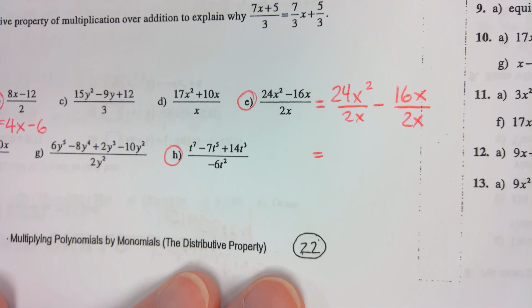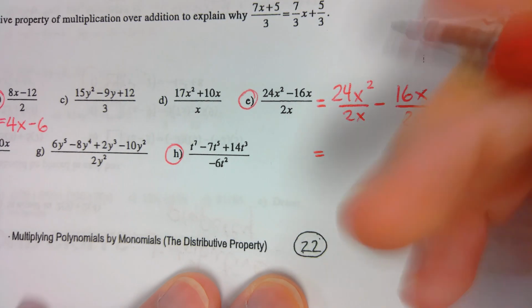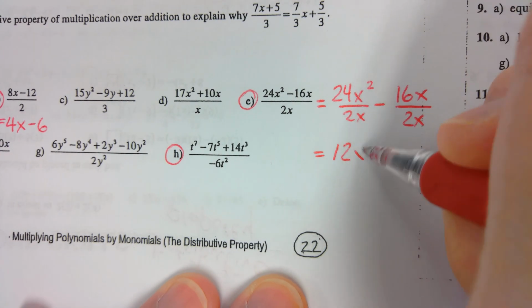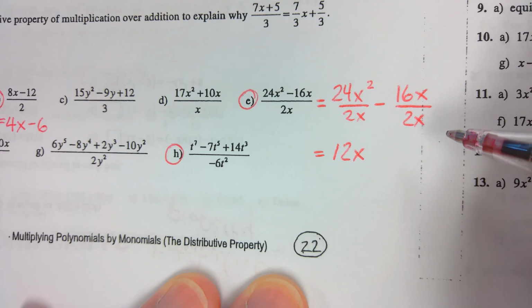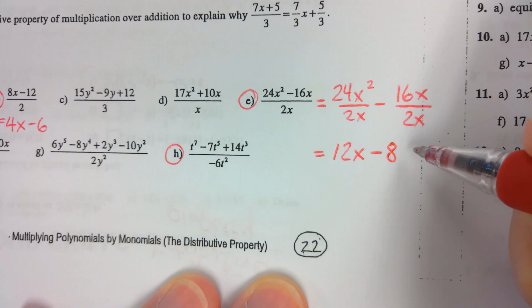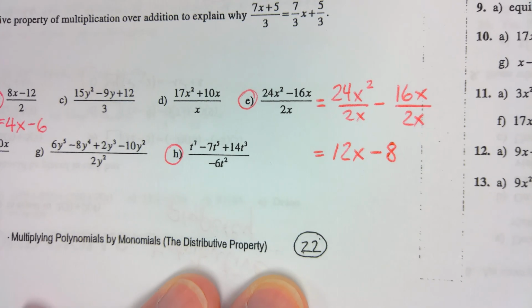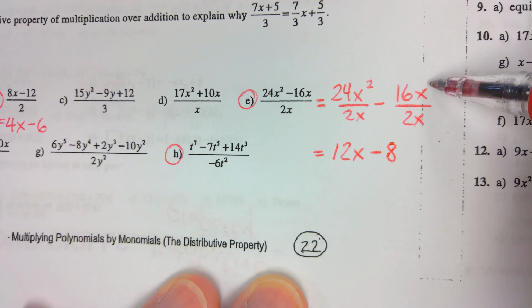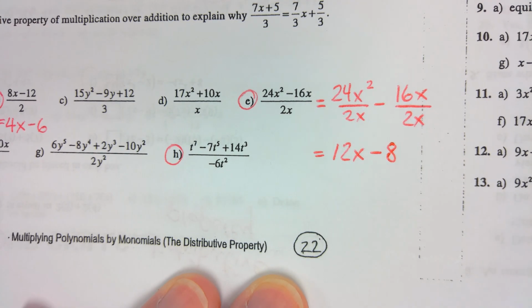Bessie, why don't you give it a try? 12x. Yep, just x. Good. And then here? And minus 8x. Is there still an x? No. So just that, because the x cancels out, or you can think 1 minus 1 gives you the 0.